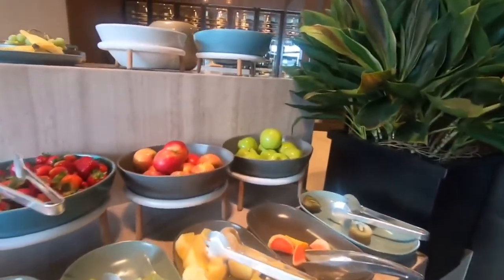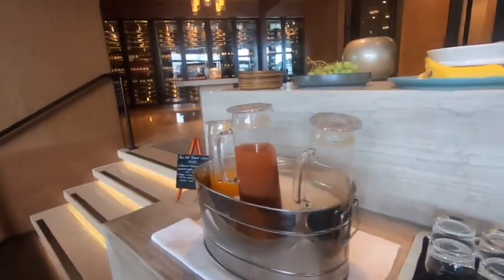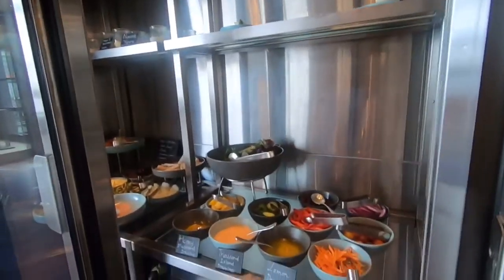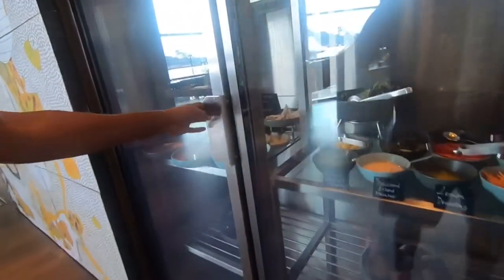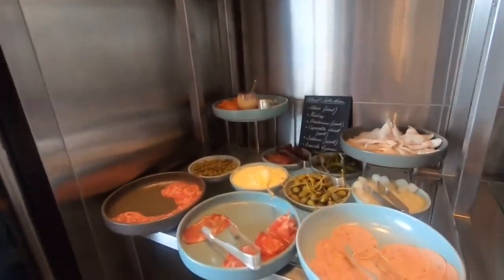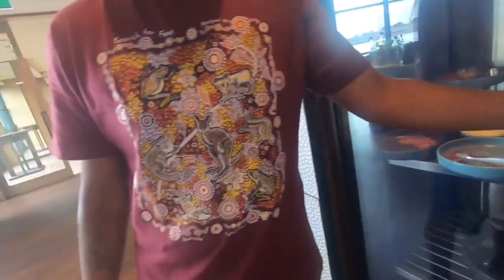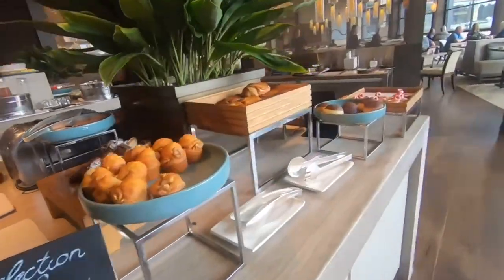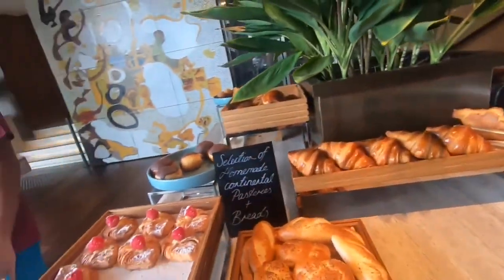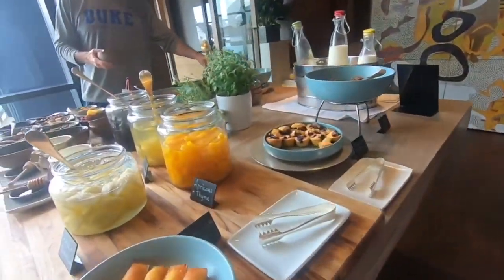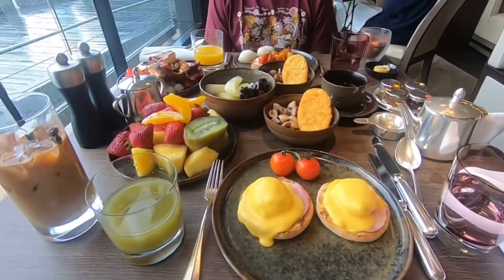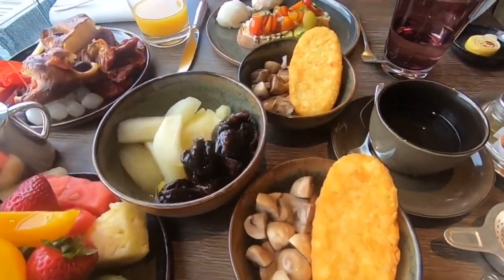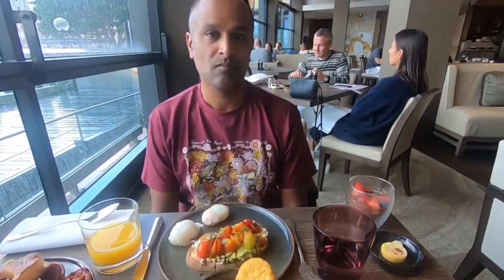We just ordered our main entrees, and now we're going to take a look at the buffet while we wait. This is our a la carte items and our buffet items. Bon appetit!